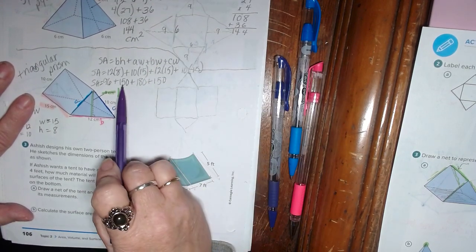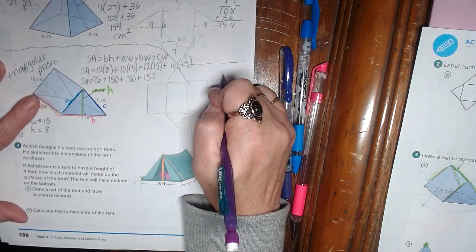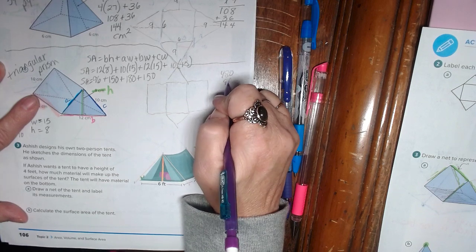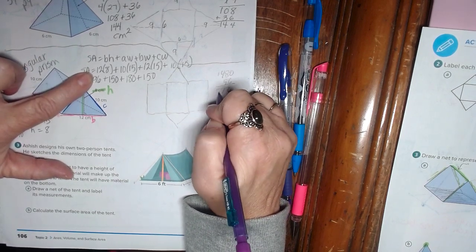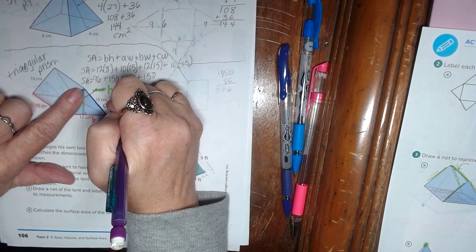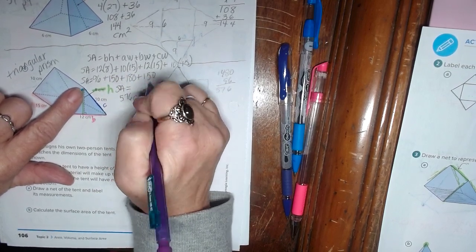If we add these together, we get 300 plus 180 is 480, plus 96 from here. So our surface area is 576 centimeters squared.